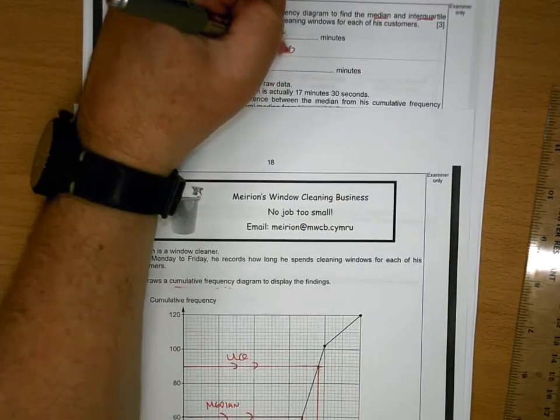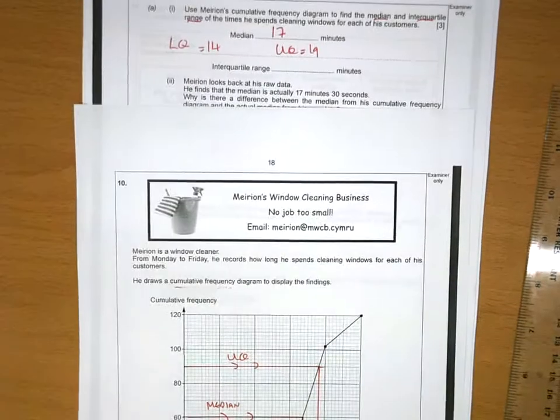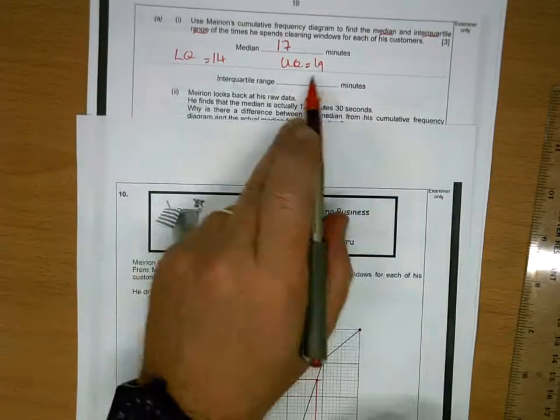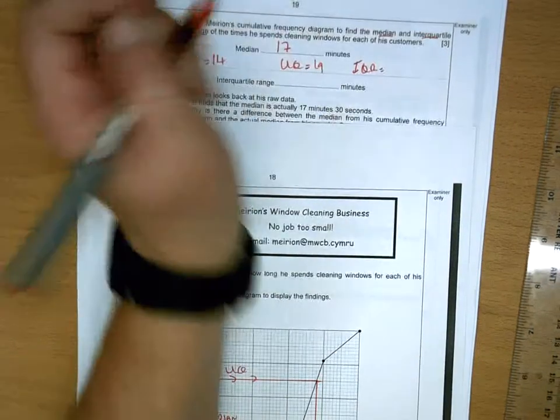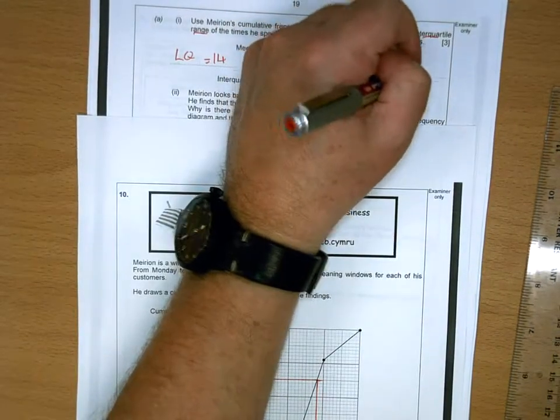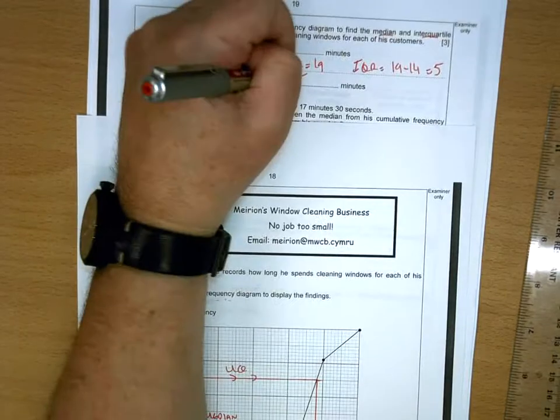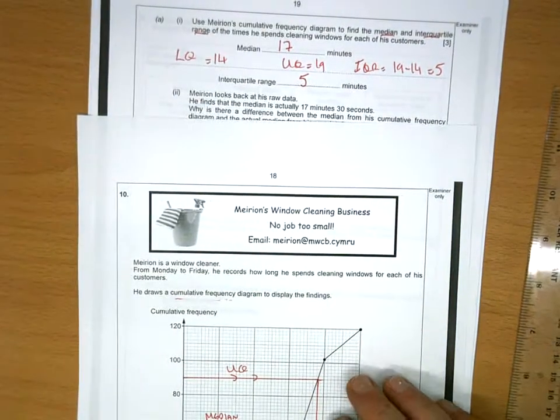So upper quartile equals 19, and then the interquartile range is the gap between them. So 19 take away 14 equals 5.